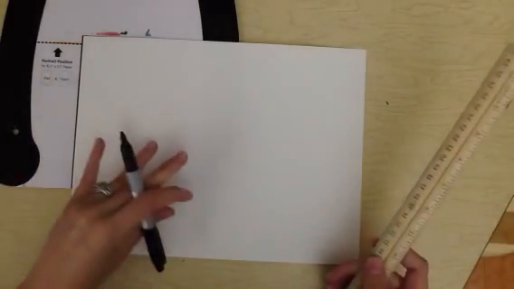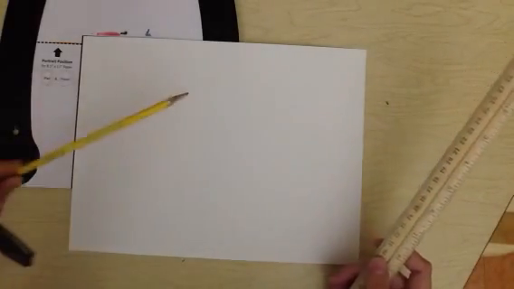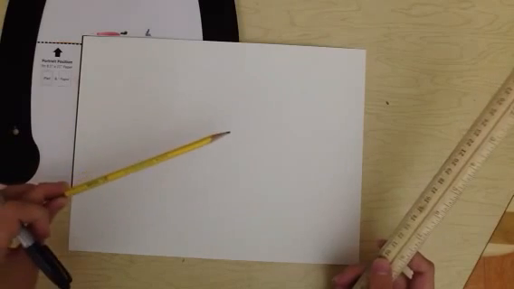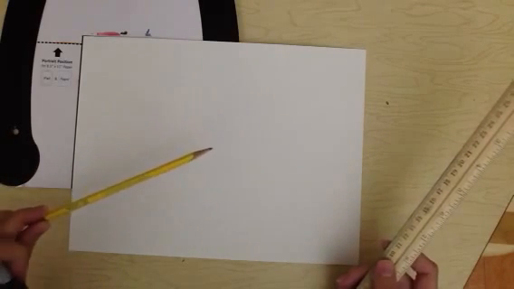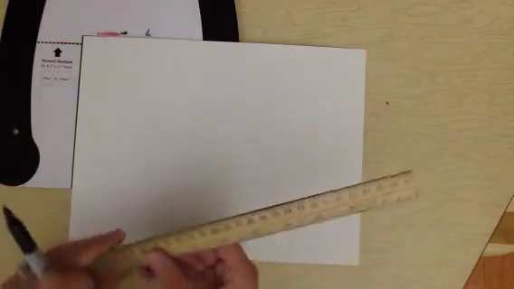Now I'm going to be showing you how to draw this in Sharpie so that it shows up well on the video. Make sure that you draw with pencil and that you draw really, really light, because even when perspective drawings are done correctly, a lot of erasing is involved.